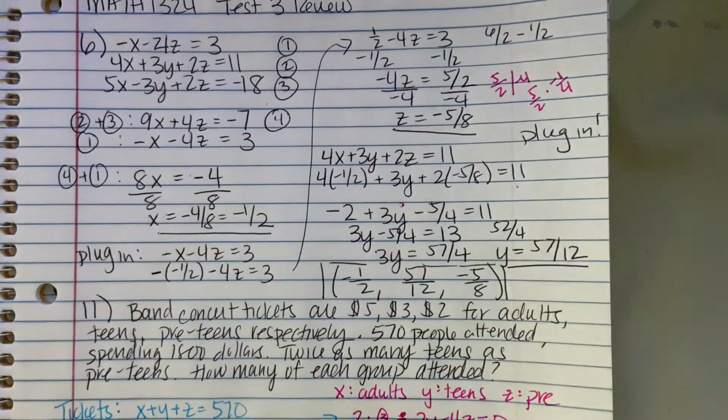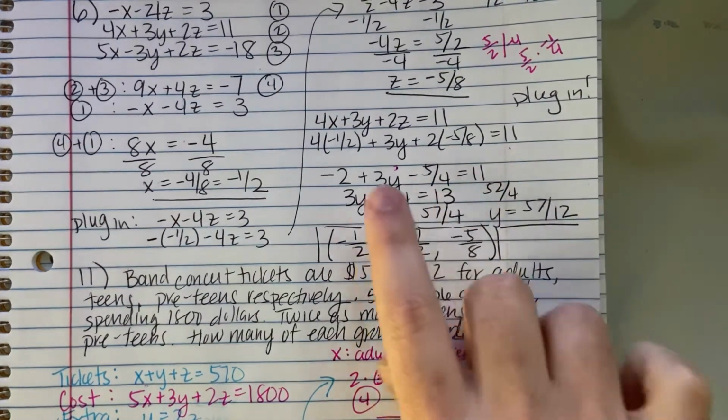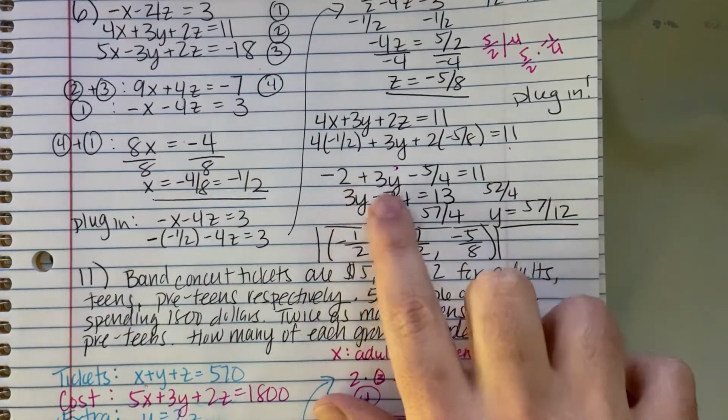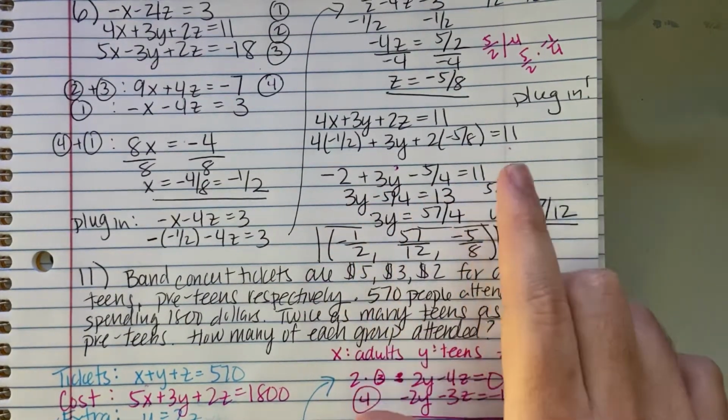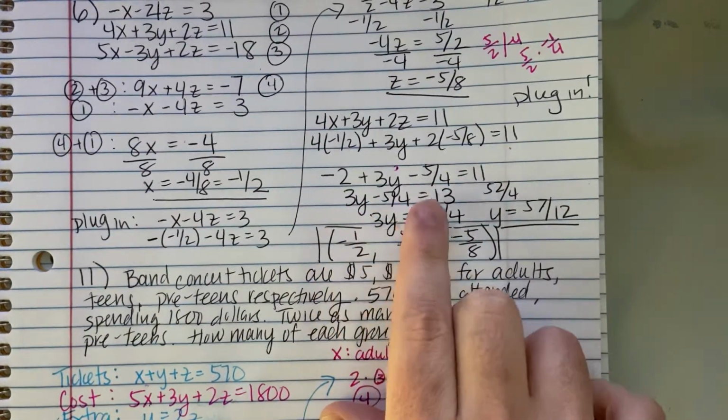It seems a little bit easier for most people to do addition. So 4x plus 3y plus 2z equals 11. That's equation number 2 from the beginning of the problem. Plug in negative 1/2 for x and negative 5/8 for z. So I get 4 times negative 1/2, which is negative 2, plus 3y. 2 times negative 5/8 would be negative 10/8, which reduces to negative 5/4. So it's negative 2 plus 3y minus 5/4 is equal to 11. Now, I can move the 2 to the other side. 3y minus 5/4 equals 13.